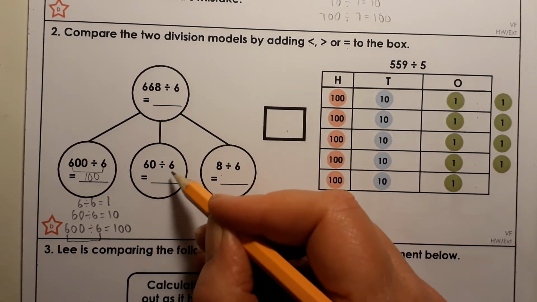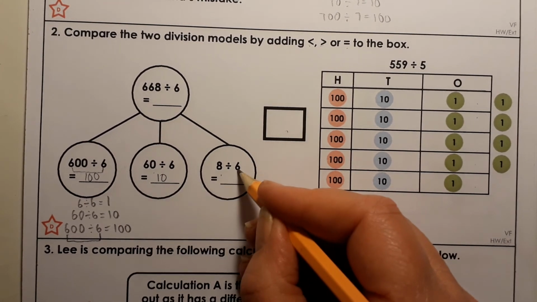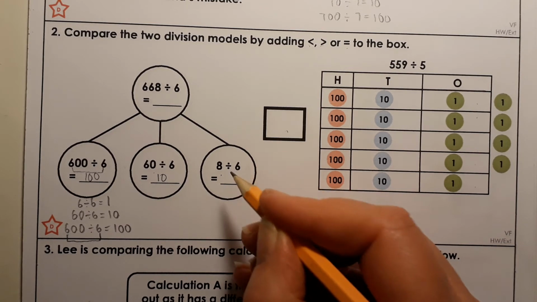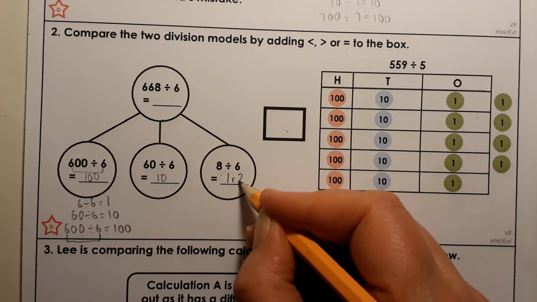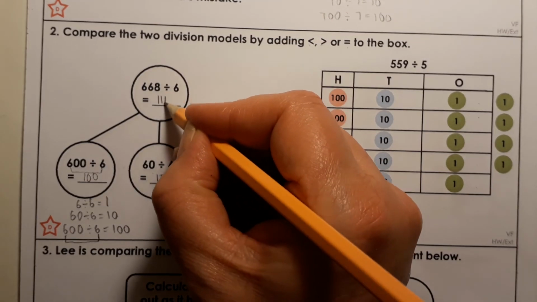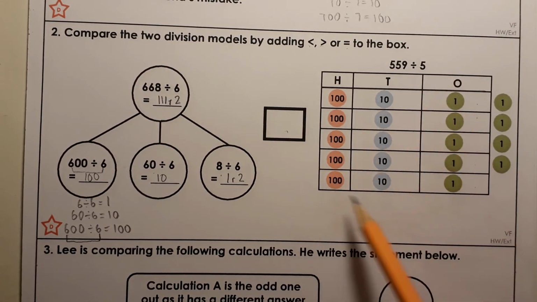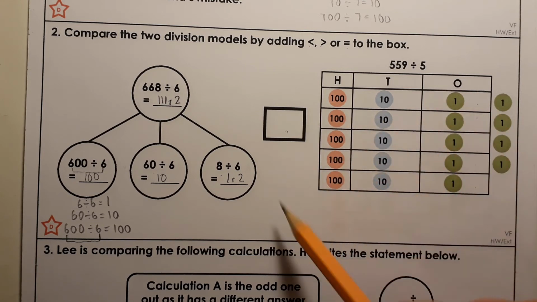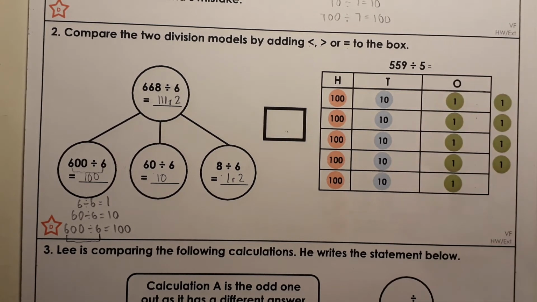And 60 divided by 6, I've already done it here, which is 10. And 8 divided by 6. Well, I can make one group of 6 with a remainder of 2. So I now know that I can make 111 groups of 6, remainder 2. And then you can have a look and work out here whether that's less than or greater than 111.